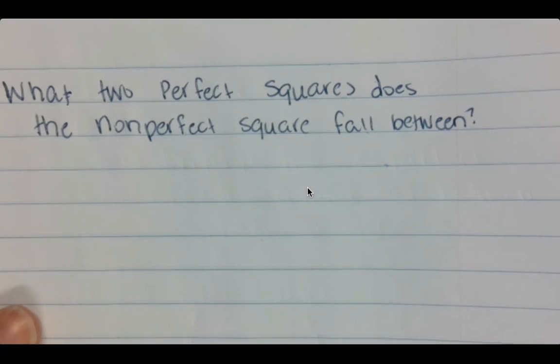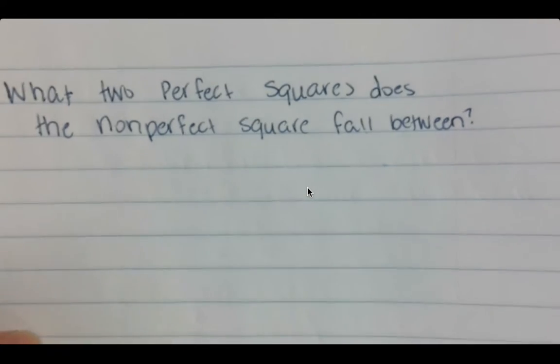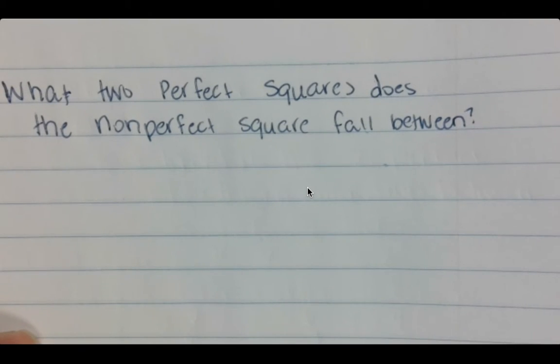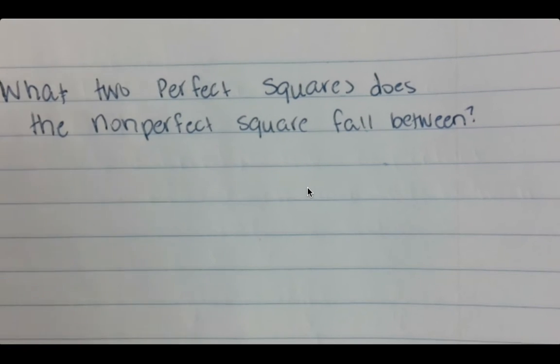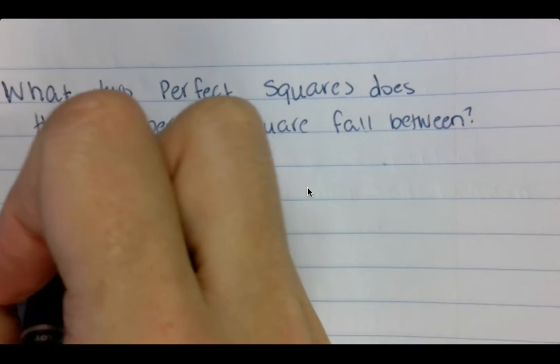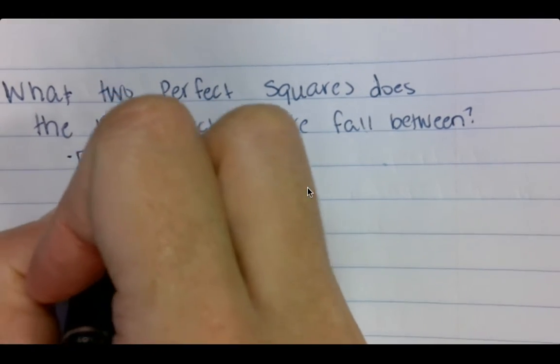Whew, that's a mouthful. I promise it'll be easier than what you just wrote. So let's do some examples of what I mean by that.